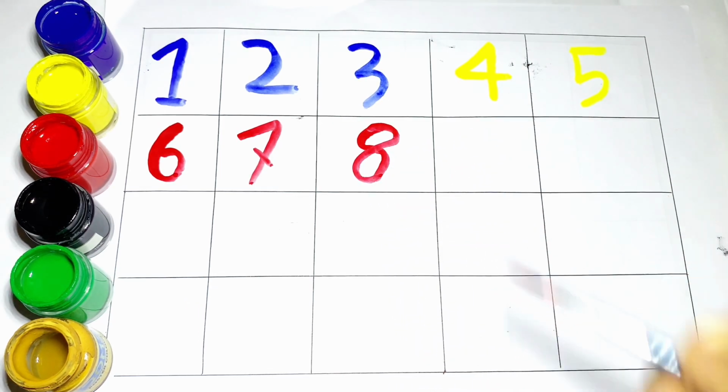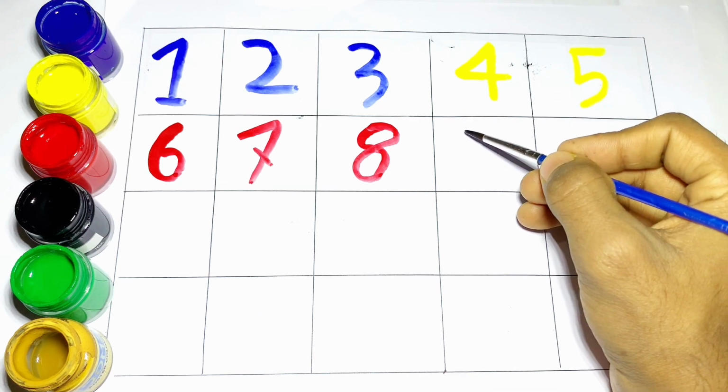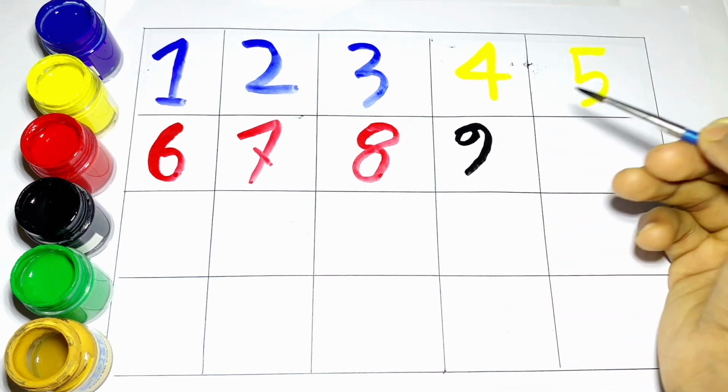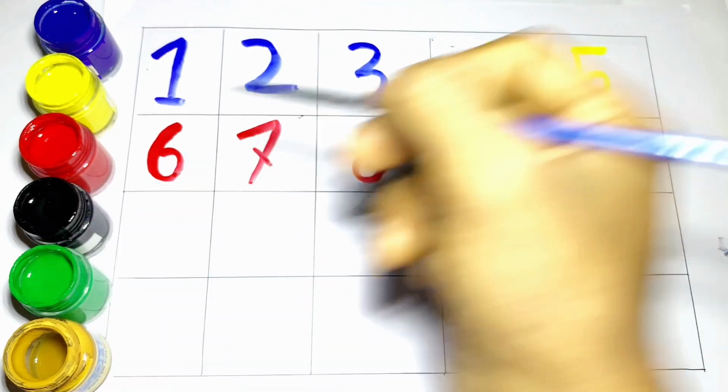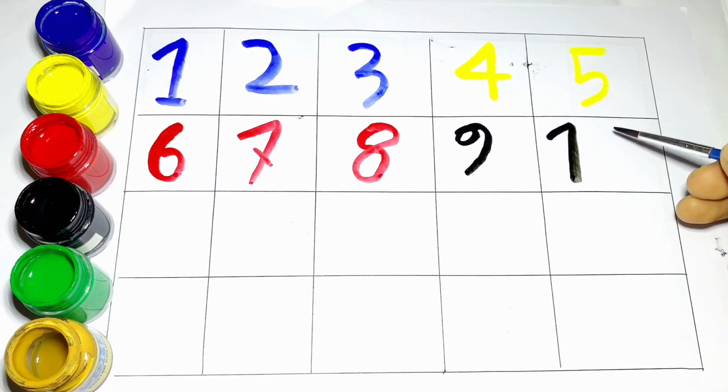E-I-G-H-T, 8. Kids now draw 9. The numbers of 9 and use black color. N-I-N-E, 9. Kids again use black color and draw 10. T-E-N, 10.